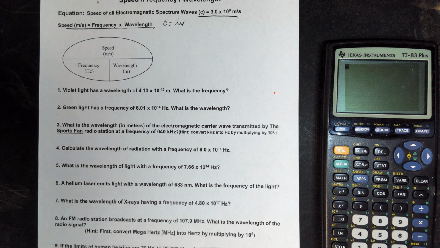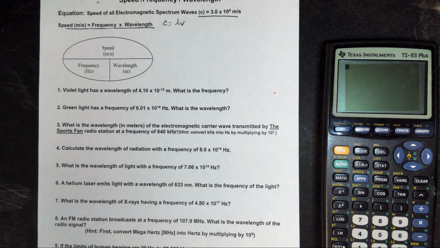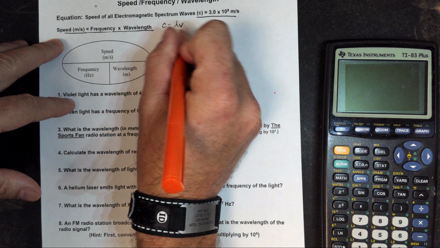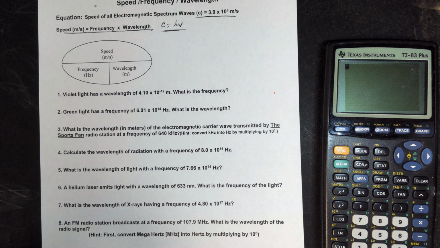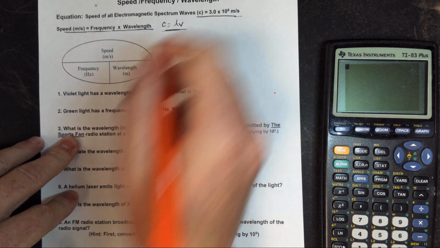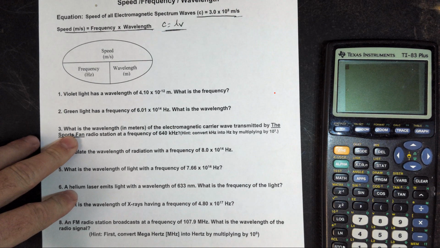So let's start with the first two questions that we already did on the board. I'm just doing them again in case you need to refresh, or I went too fast, or there's a step that you did not understand. So the formula we're using on this front side, speed, frequency, and wavelength, is c equals lambda nu. Lambda is the symbol for the wavelength, and the nu sign is the symbol for frequency. So c is our constant. It's going to be 3.0 times 10 to the 8th meters per second.